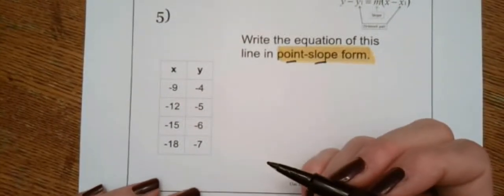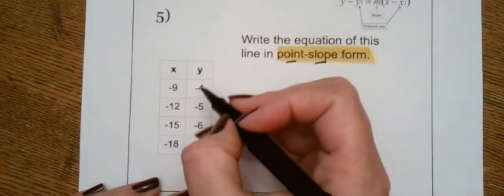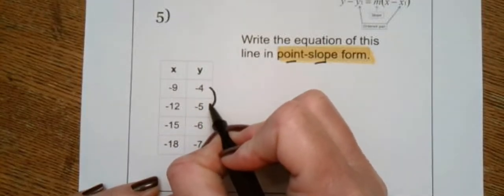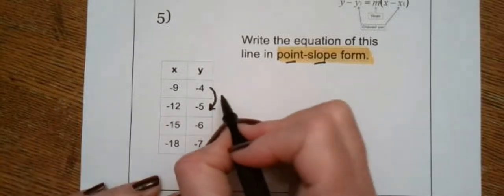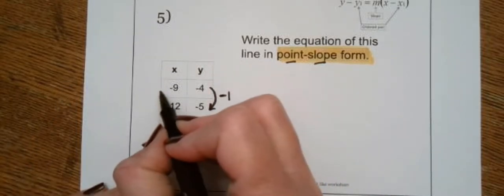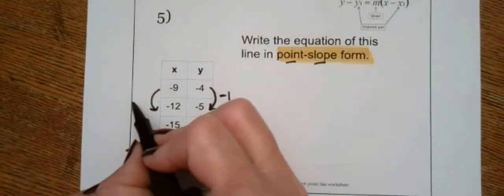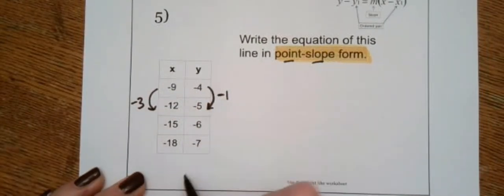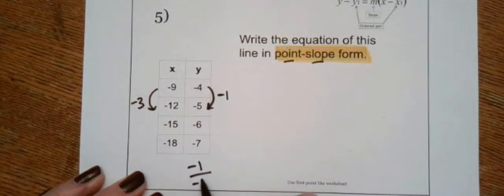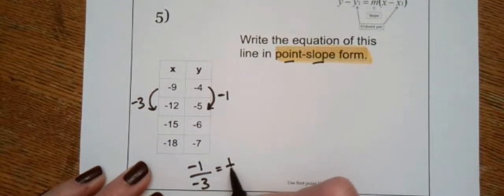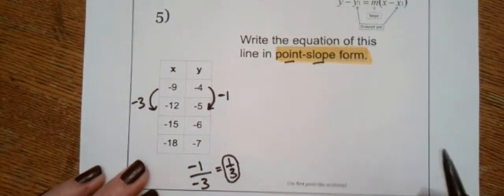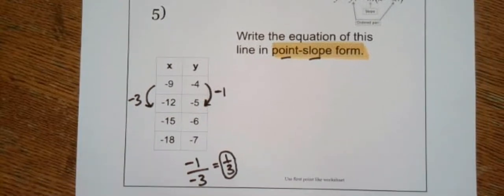Okay, so we remember how to find the slope from a table. We want to find the change in y over change in x, right? So to find slope, I would find change in y, and -4 to -5 would be minusing 1. And then when I go from -9 to -12, that would be minusing 3. So the change in y over change in x would be 1/3. So that is the slope. Okay, so I have the slope.